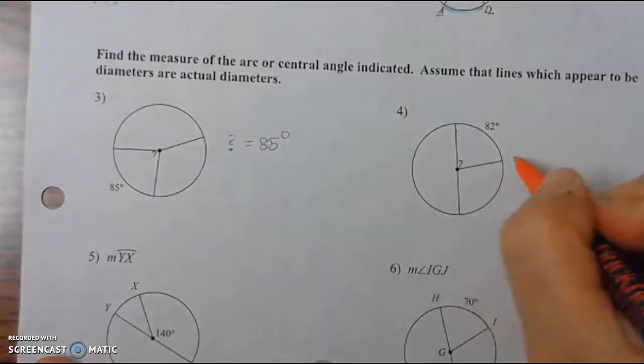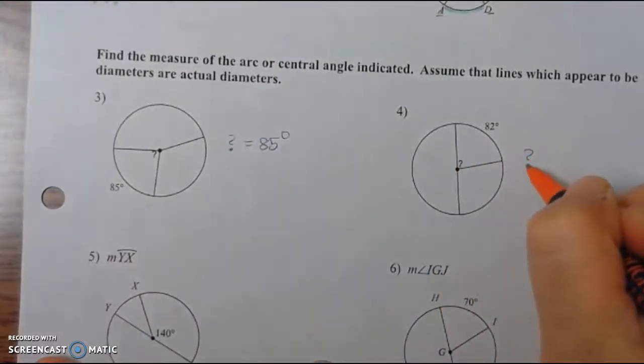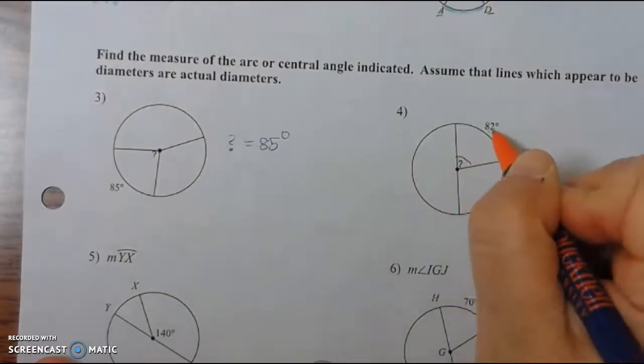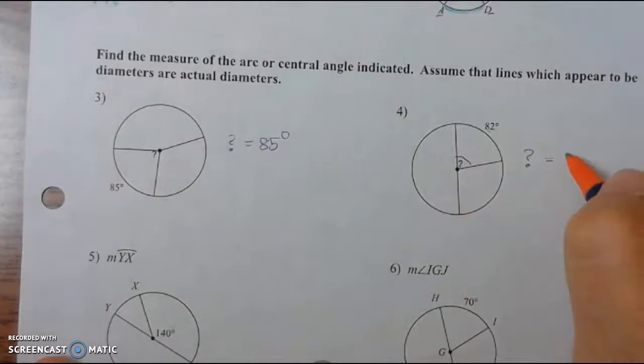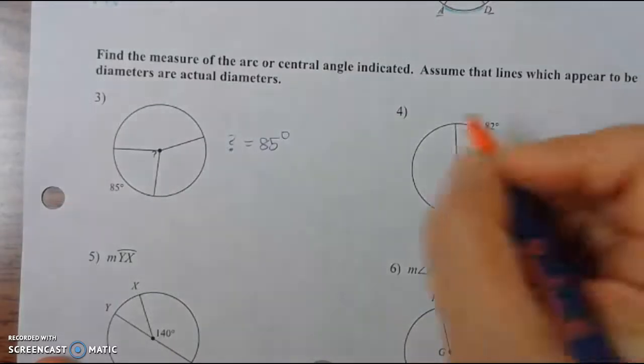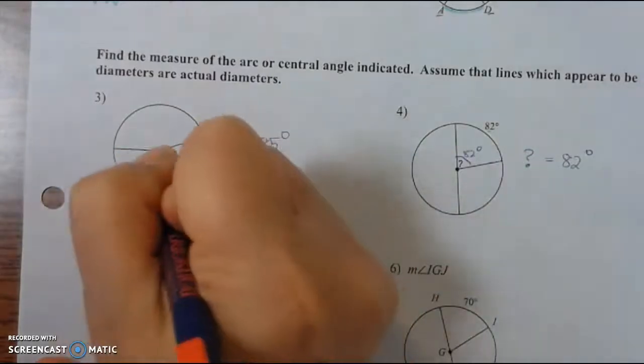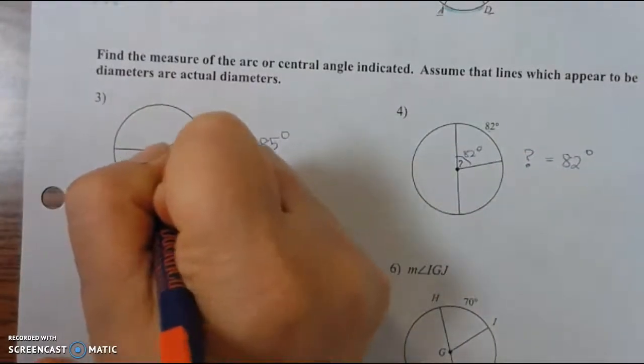What about this question mark angle? That question mark angle is going to be the same as the arc measure here, which is 82 degrees. So that's 82 degrees here, and this is 85 degrees here.